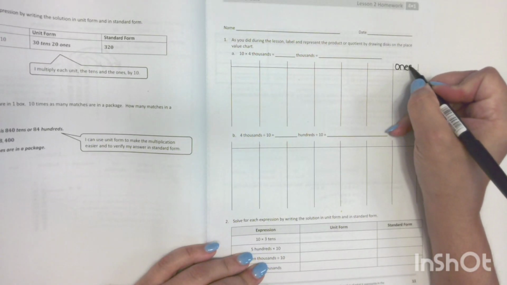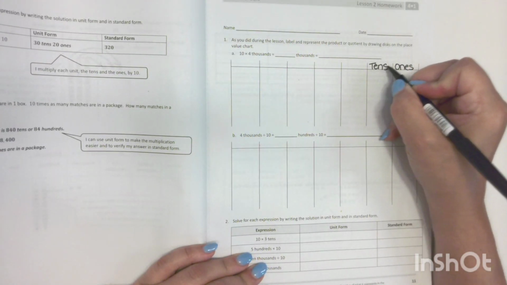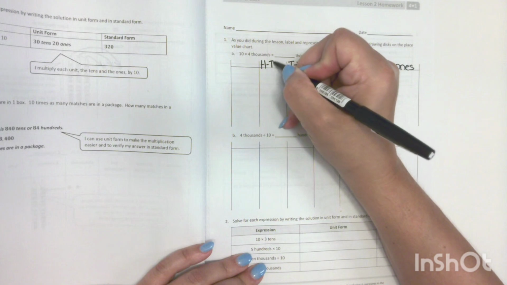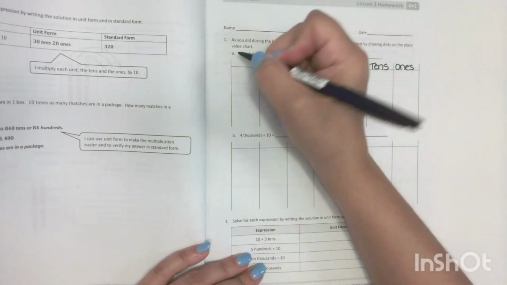Problem number 1 says, as you did during the lesson, label and represent the product or quotient by drawing discs on the place value chart. We're going to be doing 10 times 4,000s. So start by labeling the columns on the place value chart. Ones, tens, hundreds. I'm going to abbreviate. Thousands, 10,000s, 100,000s, and millions.